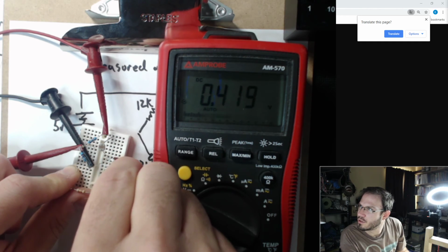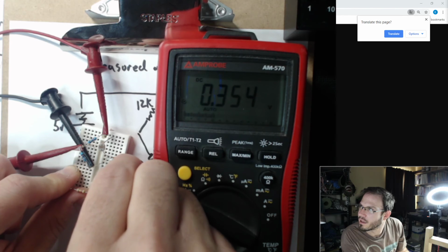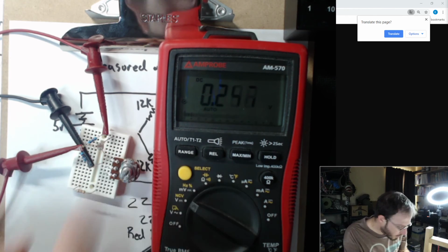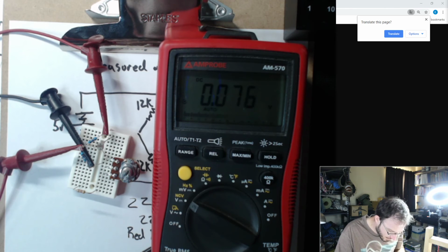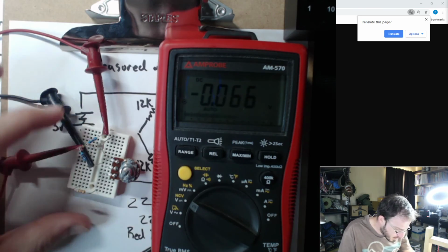Oh, I think I picked too high of a value. I'm going to need something smaller. This was 500K. Yeah, that's definitely too high. Let's go with 10K, should probably do it.